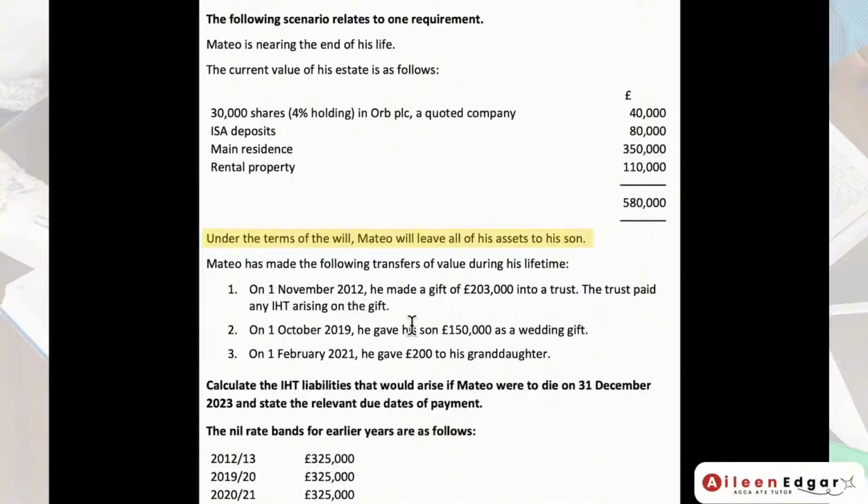We're told that he's going to leave all of these assets to his son in his will. What's significant about leaving the items to his son? Residence nil rate band. Direct descendant. Son is a direct descendant, residence nil rate band. So as you're doing your read through, you should be thinking about all these things at once. You might not know the answer straight away, but these are the types of things that should be popping into your mind as you're looking at each type of asset.